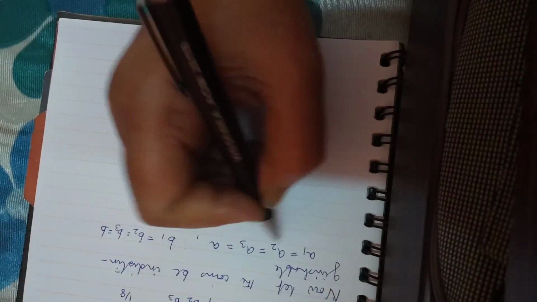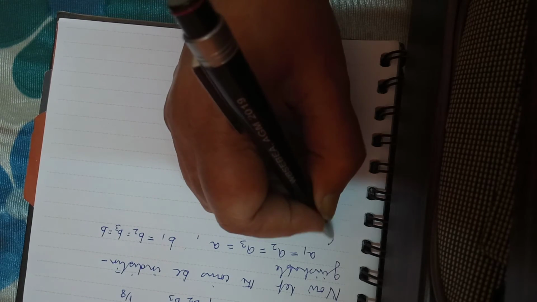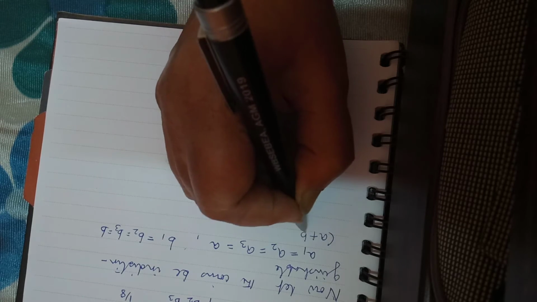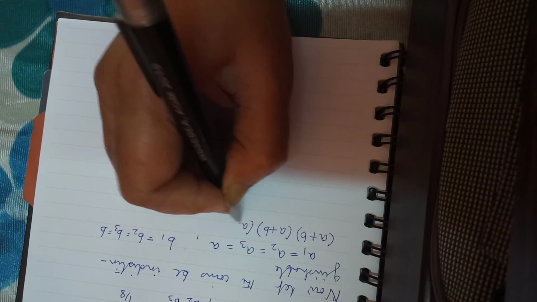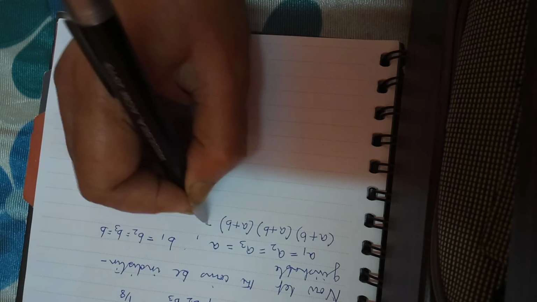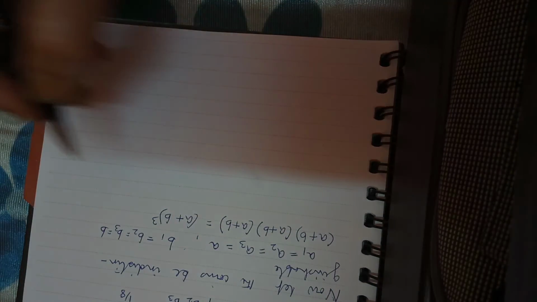So therefore, what do you get? A plus B into A plus B into A plus B for 3 coins, which is equal to A plus B whole cube, isn't it?